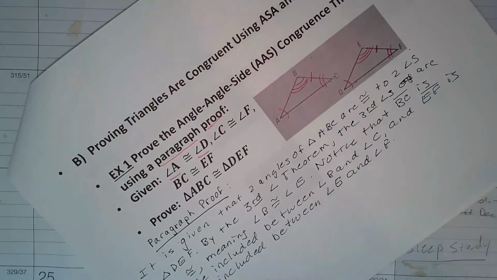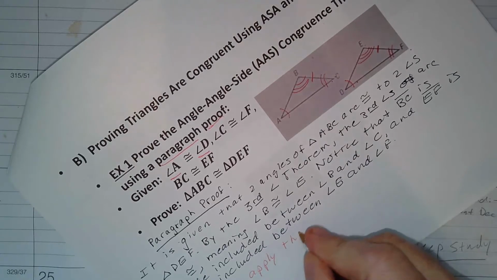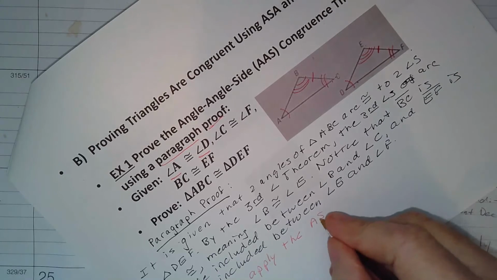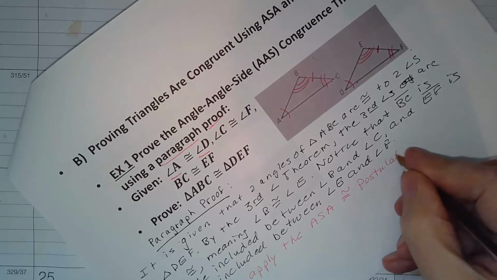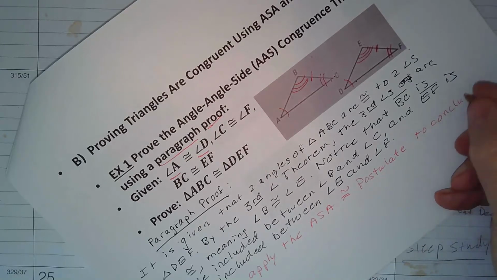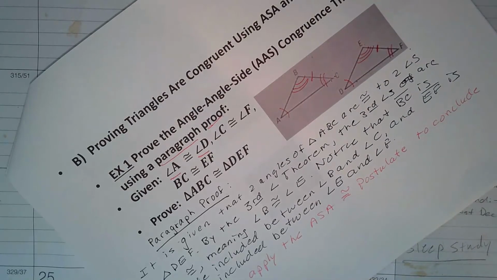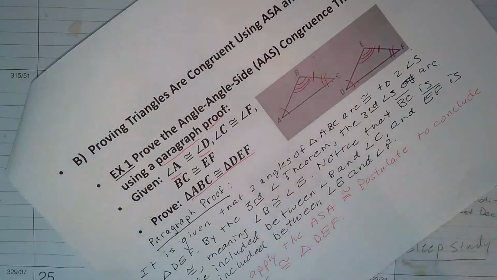So, bottom line is, therefore, you can apply the angle-side-angle congruence postulate, which we showed on the previous slide, to conclude what we're trying to prove, that triangle ABC is congruent to triangle DEF. Okay? That's what we're trying to do.